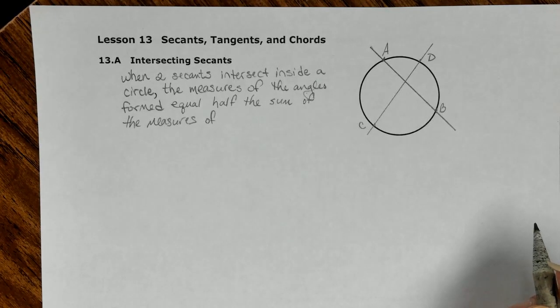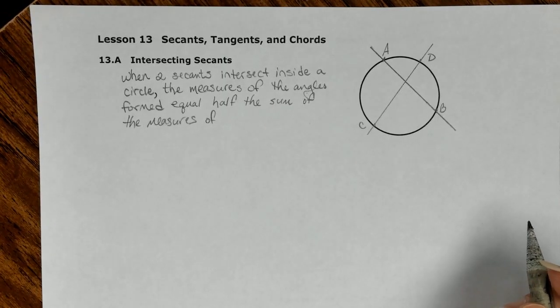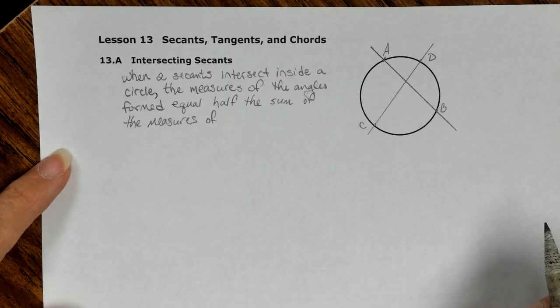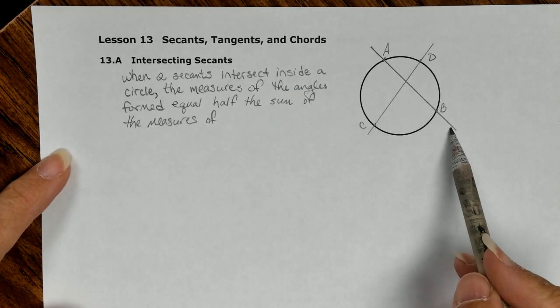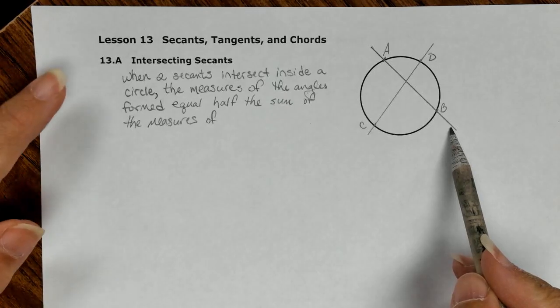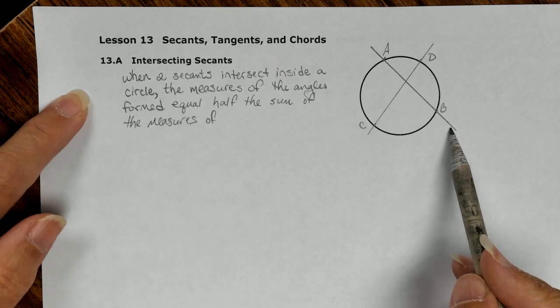Advanced Math Lesson 13. Part A is about intersecting secants. Okay, and so here is a circle. It is being intersected by two secants. And when two secants intersect inside a circle, the measures of the angles formed equal half the sum of the measures of the intercepted arcs.